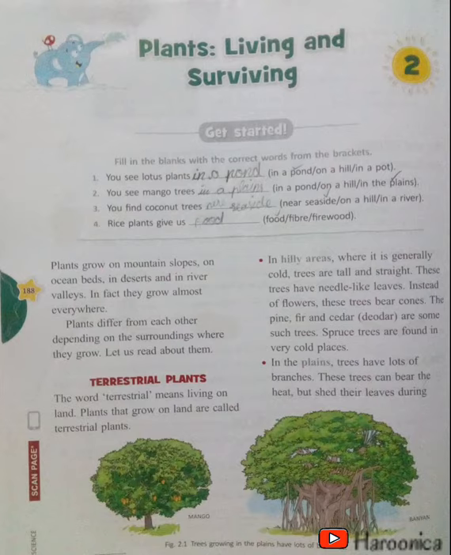Terrestrial plants. The word terrestrial means living on land. Plants that grow on land are called terrestrial plants. In hilly areas where it is generally cold, trees are tall and straight. These trees have needle-like leaves. Instead of flowers, these trees bear cones. The pine, fir, and cedar are some such trees.